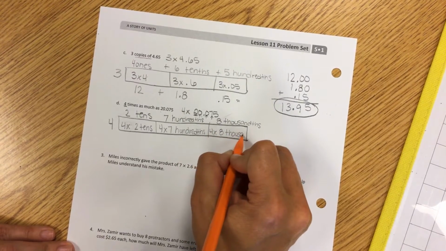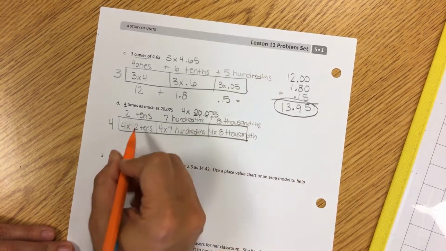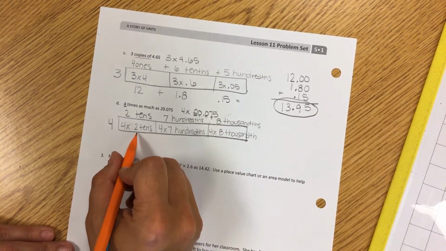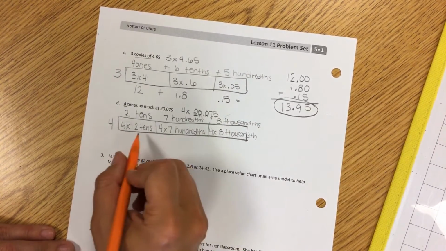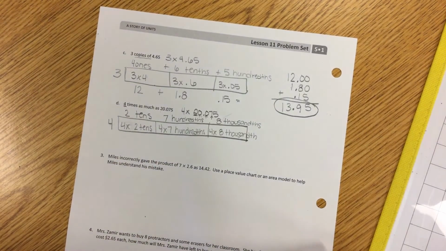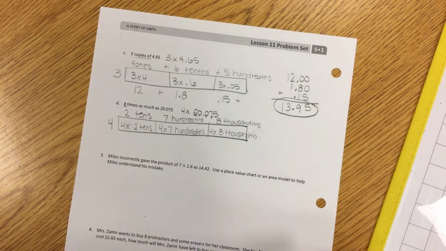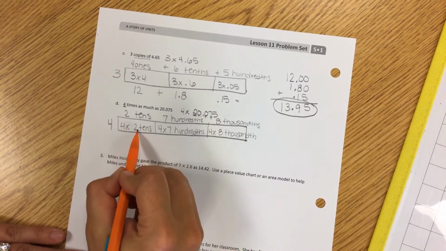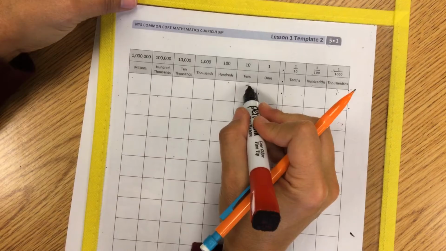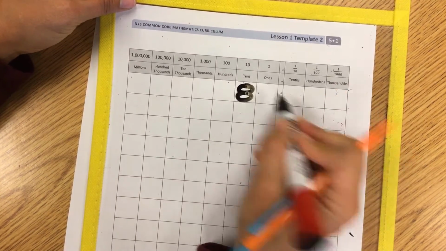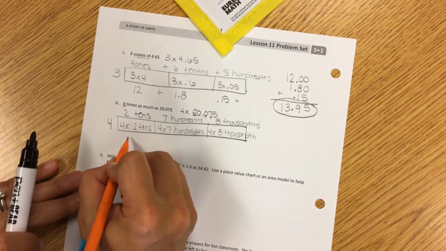Now this one, I did write it out just because if I were just to put 4 times 2 and you would put 8, that wouldn't be right, because 2 tens actually means what? If you said 2 tens actually equals 20, that is correct. So if I did 4 times 2 tens, I would have 8 tens. And if I were to write this, 8 tens is what? It's 80. So I'm going to write 80 here.